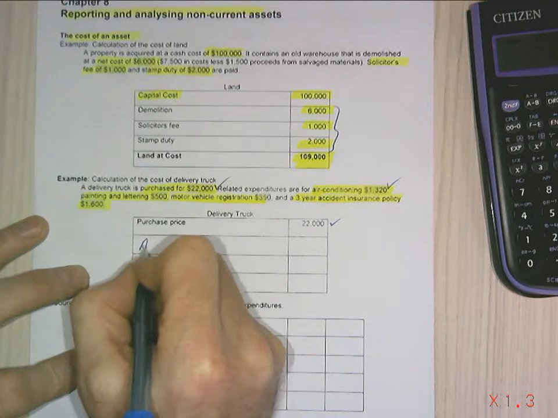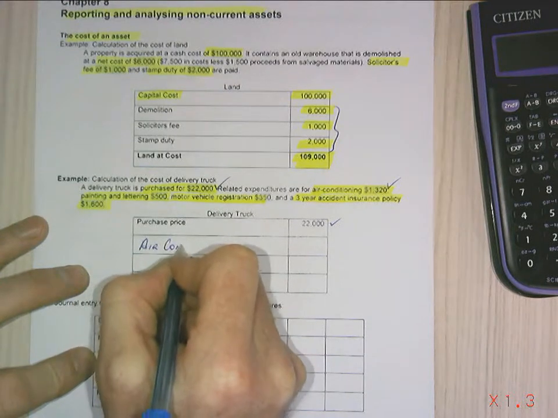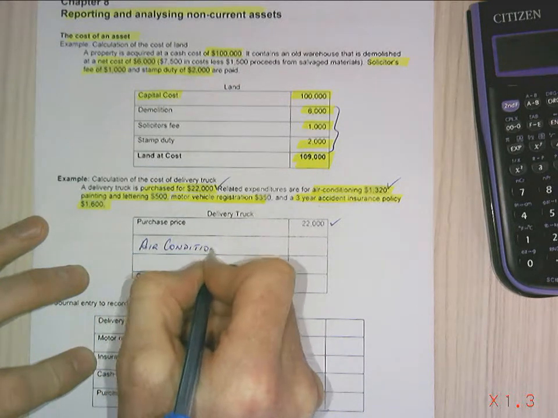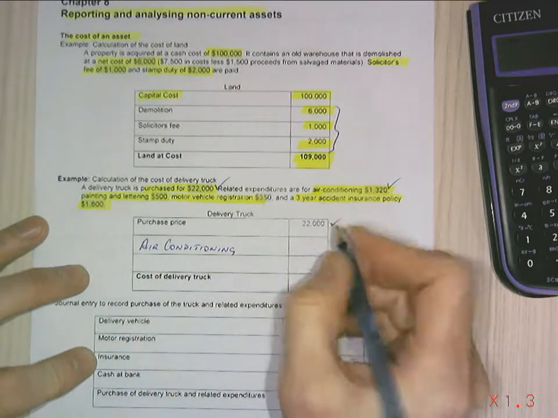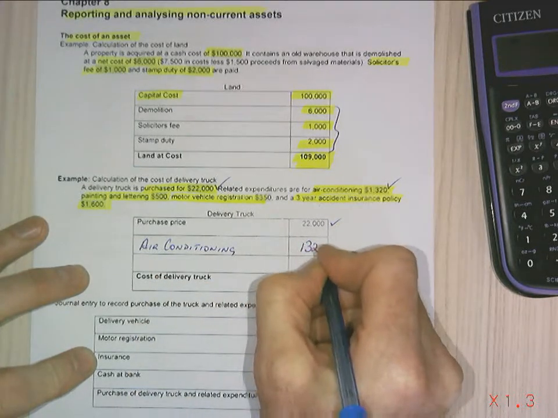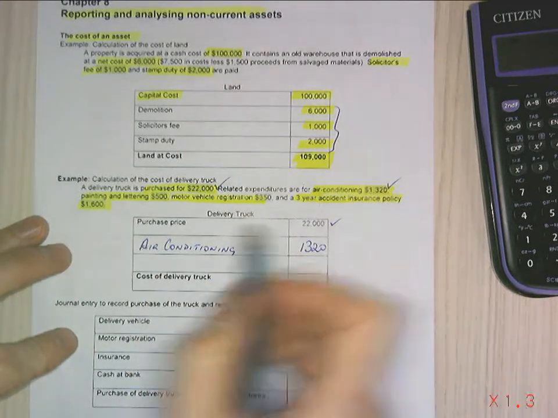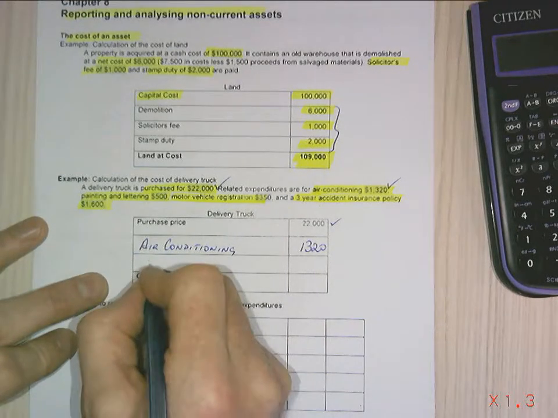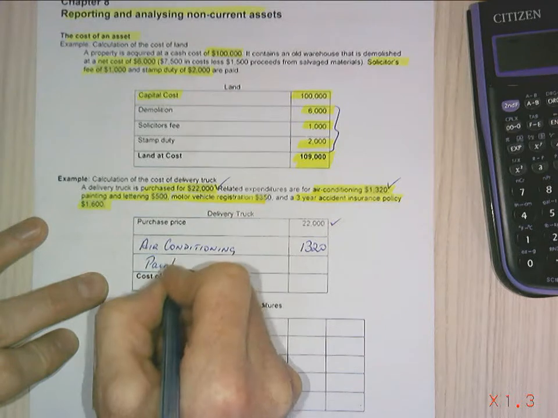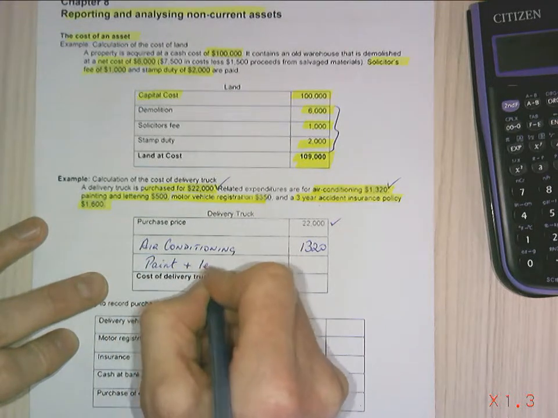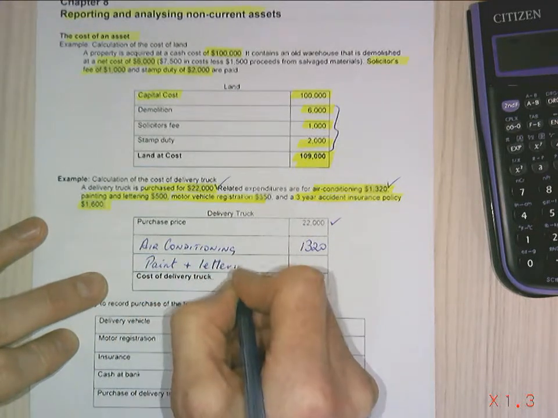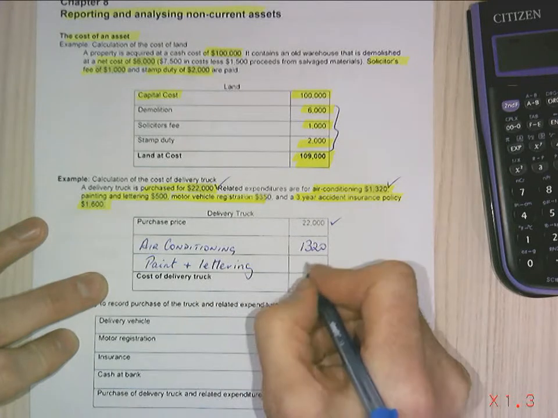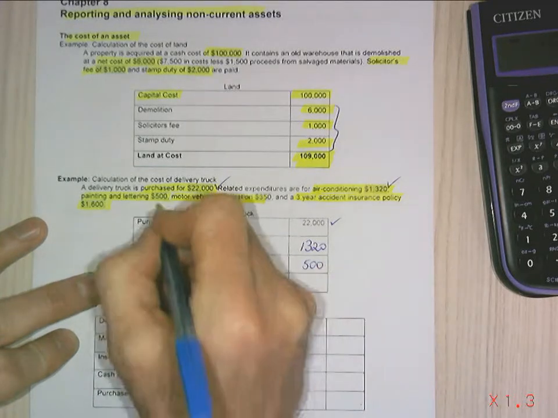So I'm going to put in there air conditioning, $1,320. Painting and lettering, obviously if I'm going to make it look like the company vehicle, I'm going to capitalise the painting and lettering. So I'll tick that one off.